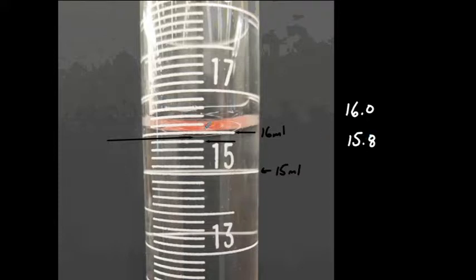Well, what we have to do is estimate roughly how far between these two gradations we're at, and come to an agreement on what the actual value of that reading is. So we need to estimate this last digit. I think a pretty reasonable estimation, from me looking at it, is probably 15.9, so 15.9 milliliters.